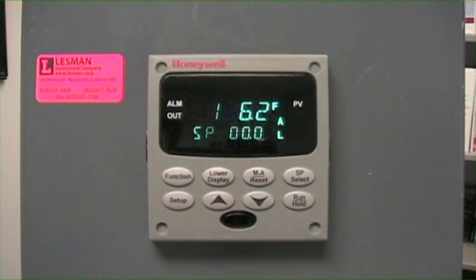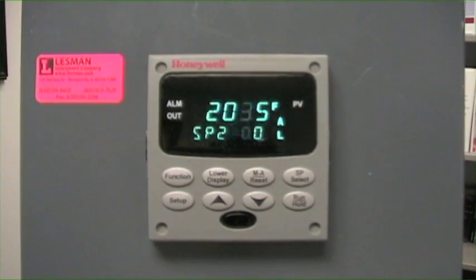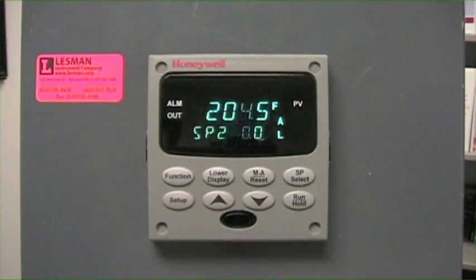That means that to use Accutune, the process has to be running. It does no good to attempt to bench tune a controller with Accutune. Be my guest and try it, but I guarantee you'll be disappointed because your benchtop conditions do not mimic your process conditions. So the resulting tuning constants will not be correct.